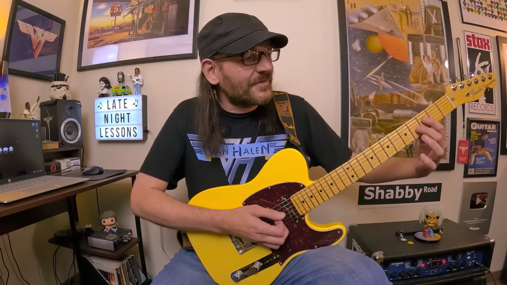But it's not the root and the 5th like a power chord. It's the flat 7 and the 3rd. So for G7, think of that chord, but we're just going to target that F note and that B note. And that functions as G7 right there.